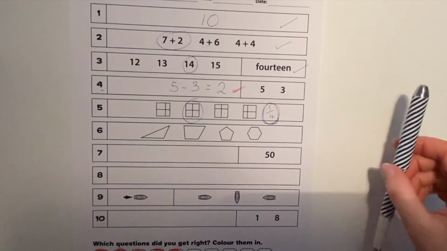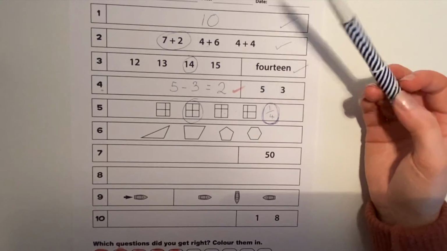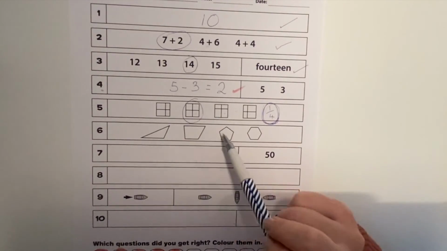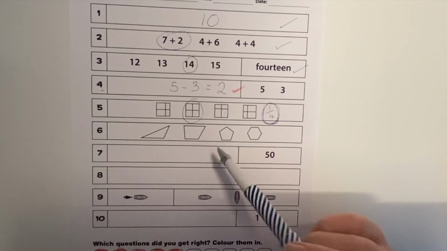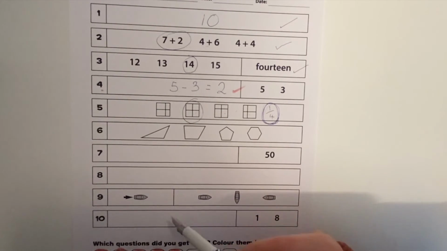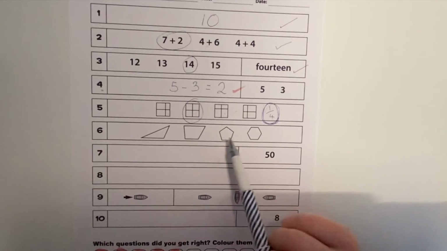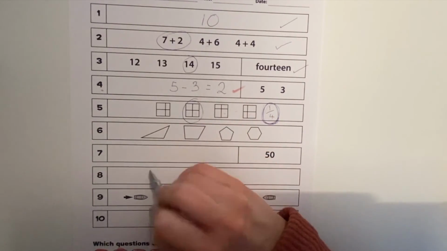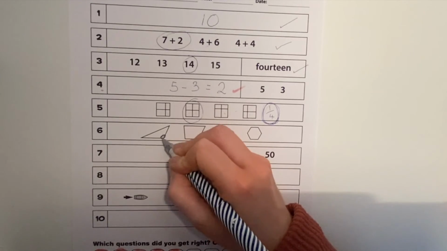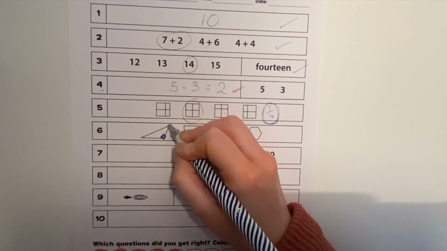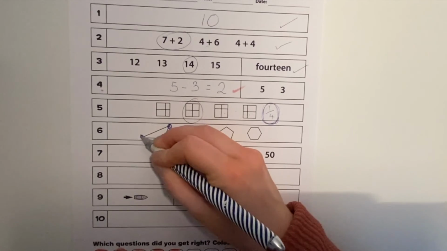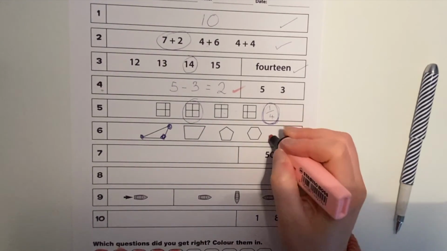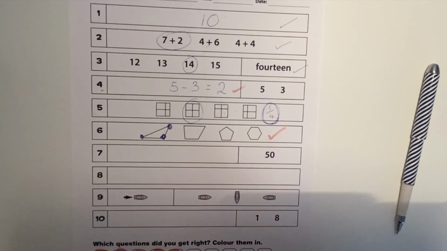Okay, again this one was a little bit more tricky. We haven't really looked at this in class just yet. But there's one shape here that has 3 corners, and it also has 3 sides. So which one of these shapes has 3 corners? It's the triangle. Like there's 1 corner, 2 corners, and 3 corners. So really well done if you got that. I'm super impressed.